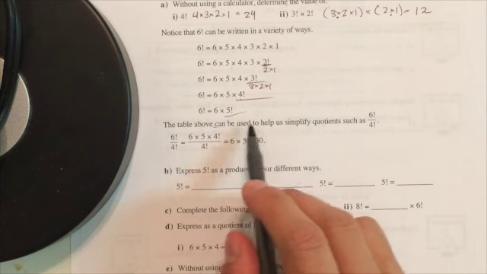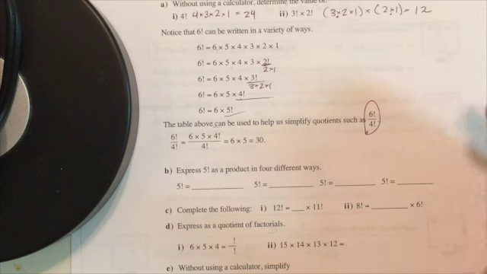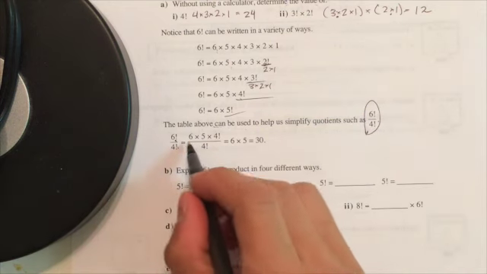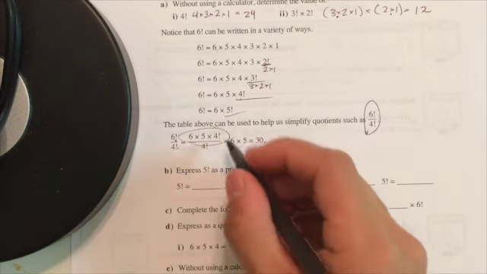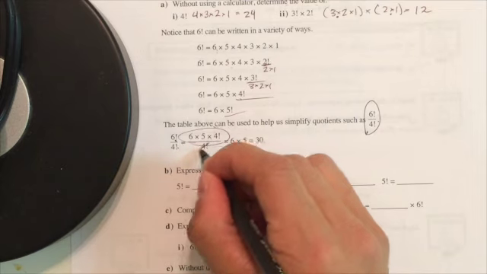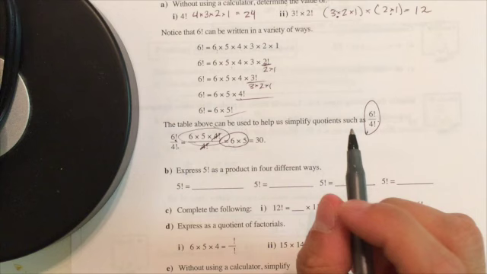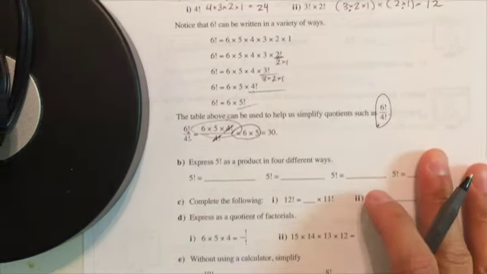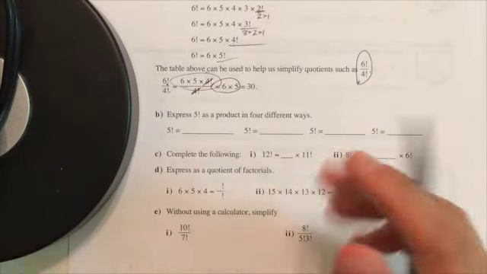So using the table above, we can then simplify quotients such as 6 factorial divided by 4 factorial. So 6 factorial divided by 4 factorial, we could rewrite it as 6 times 5 times 4 factorial divided by 4 factorial. That would equal 1, and we would just be left with 6 times 5, and that's equal to 30.